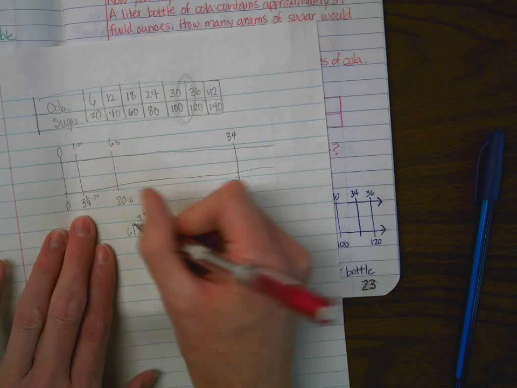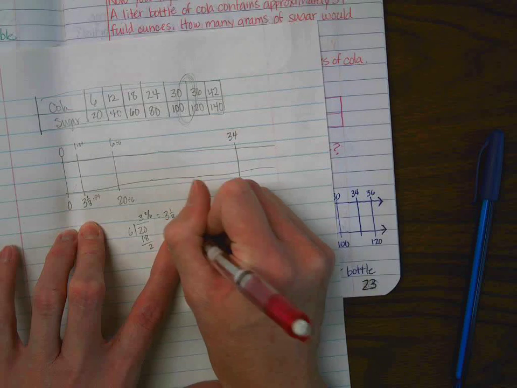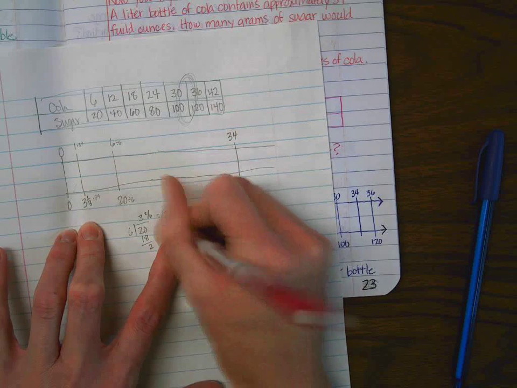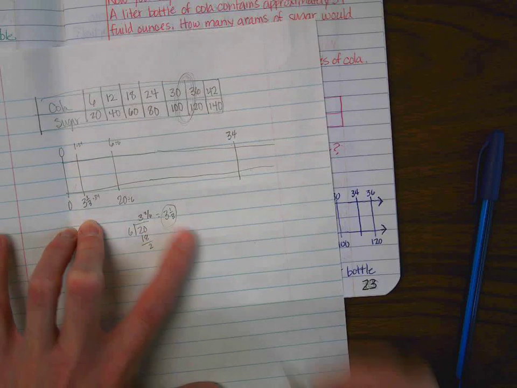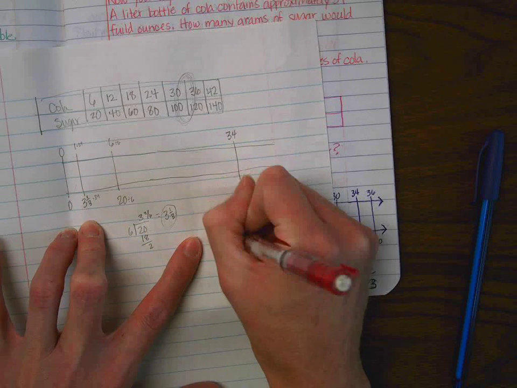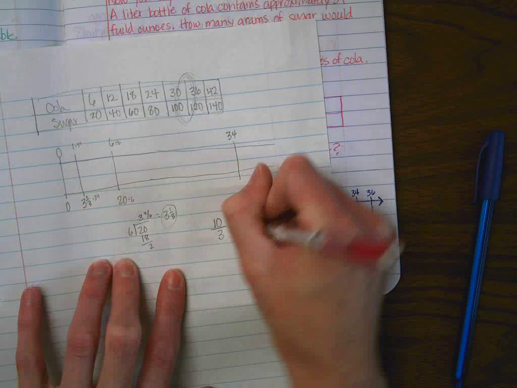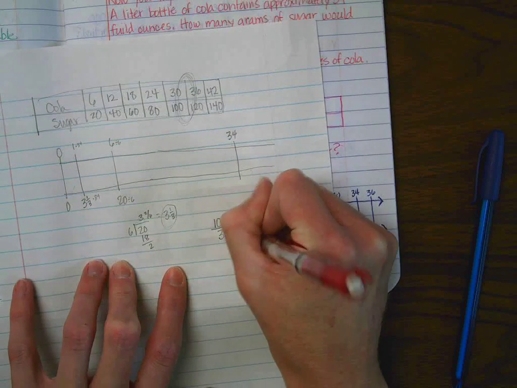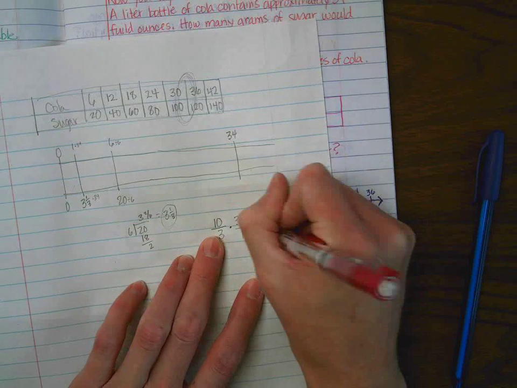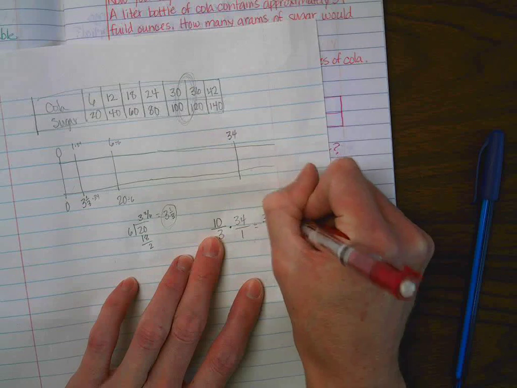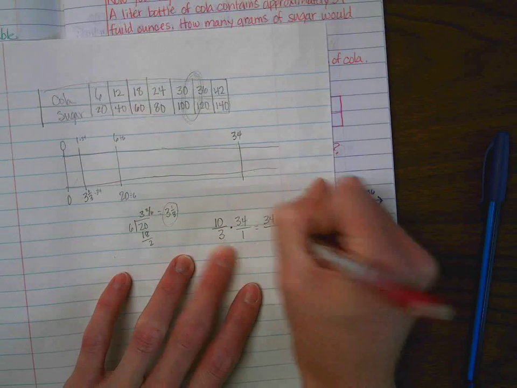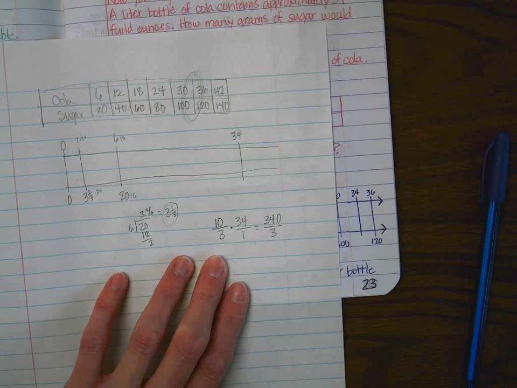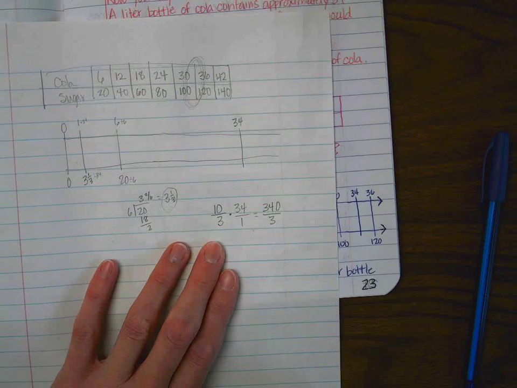So 1 times 34 is 34. That was pretty easy. 3 1/3 is the same thing as, we've got to put this back into a fraction greater than 1. So 3 times 3 is 9 plus 1 is 10. So I have 10 thirds times 34. Not too hard, right? 10 times 34 is 340. You guys learned that earlier on in your mathematical careers, I hope. 3 times 1 is 3.